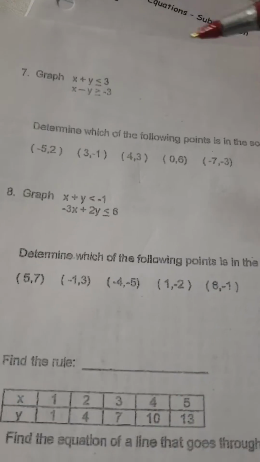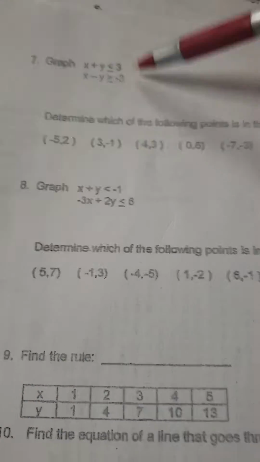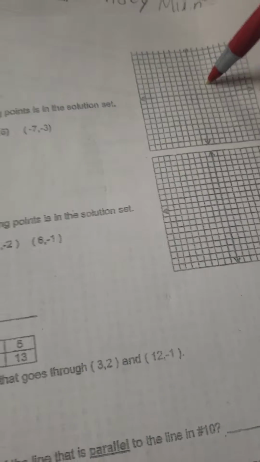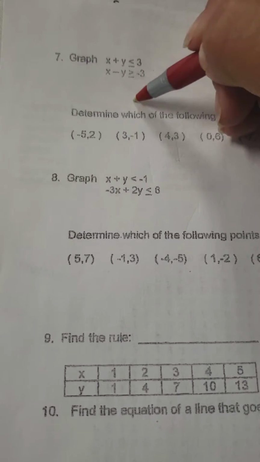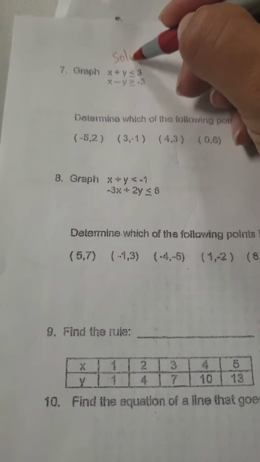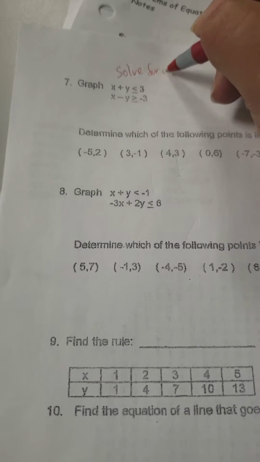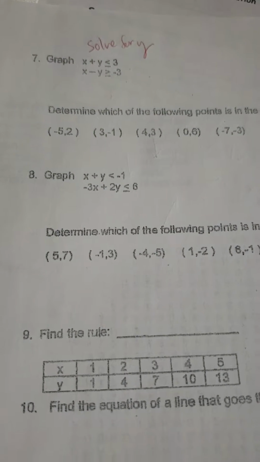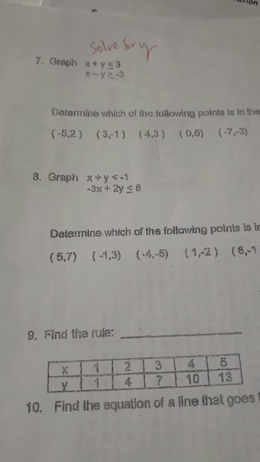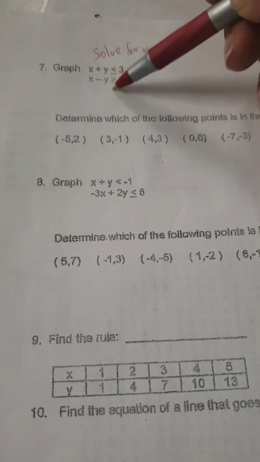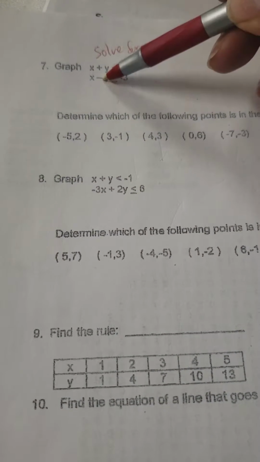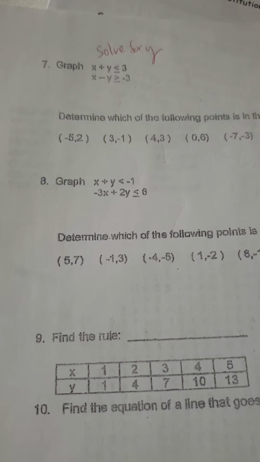All right, so that's the first side of the extra credit. The second side, it's backwards. Now they give you the equation and you graph it. So if you're doing this by hand, you want to solve for y. So you have it in slope-intercept form. Start with your y-intercept, then follow your slope and plot your lines. So both of these are going to be solid, but if you divide by a negative, don't forget to flip the inequality sign.